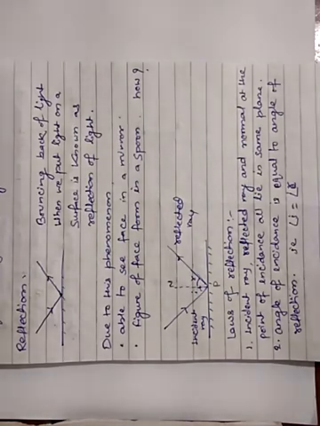It means that we can say at the time of normal incidence, when angle of incidence will be 0 degree, R should be also 0 degree. It means that reflected ray also will pass through normal. It means that what is the path of incident ray? Same path will be followed by reflected ray. Only direction will be reversed. This very special case is known as normal incidence.